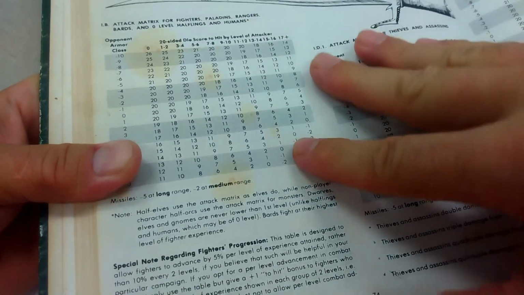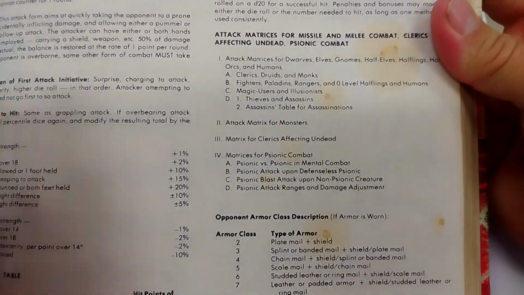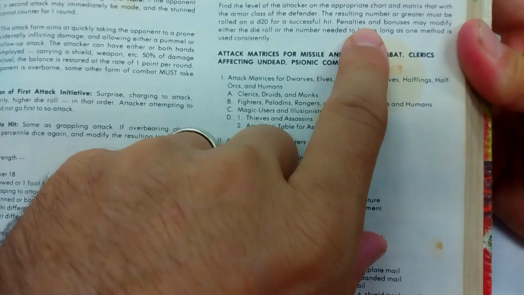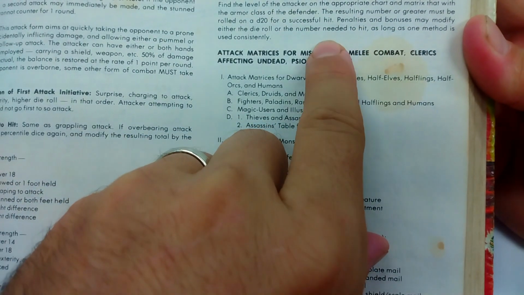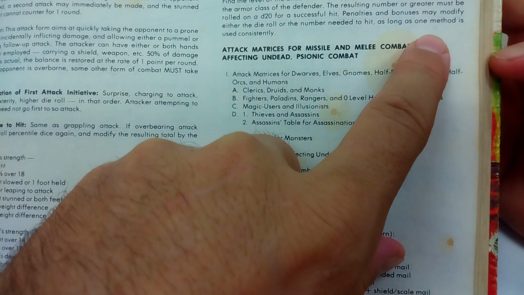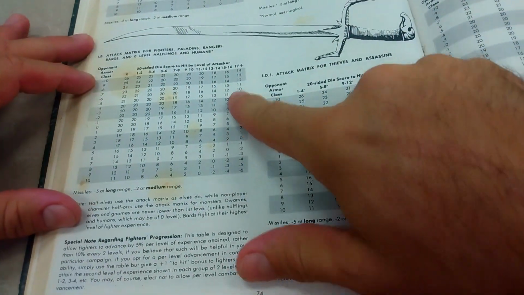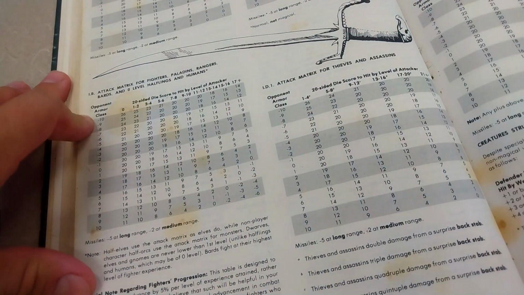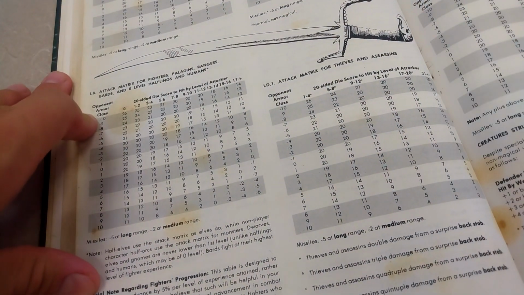To further complicate matters, Gary contradicts himself somewhat, and I think this is where most people stop. Penalties and bonuses may modify either the die roll or the number needed to hit as long as one method is used consistently. And that may be the key here. It doesn't matter how you apply these modifiers, whether it's to the roll or to the AC, as long as you do it consistently so that everyone at the table can plan accordingly.